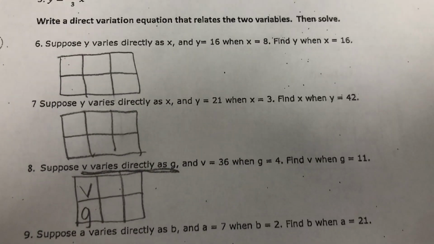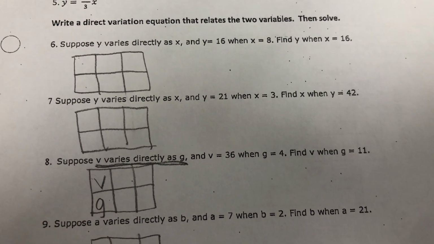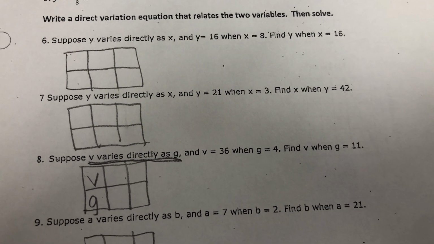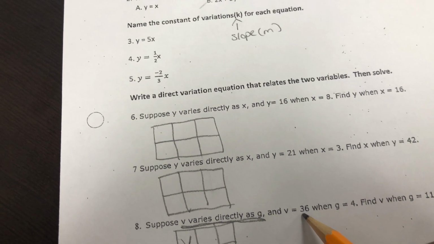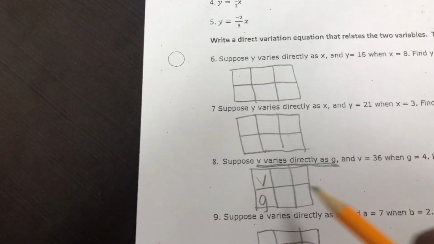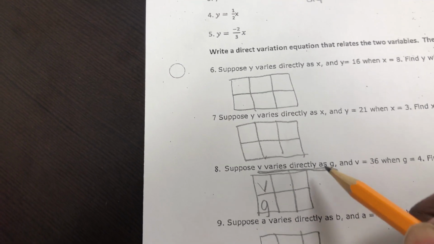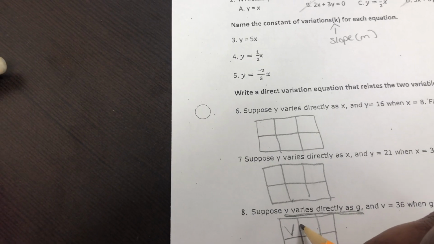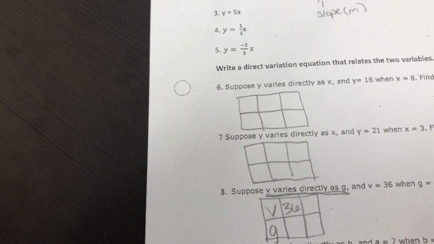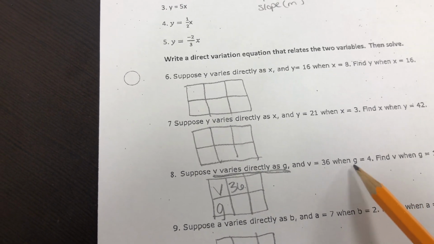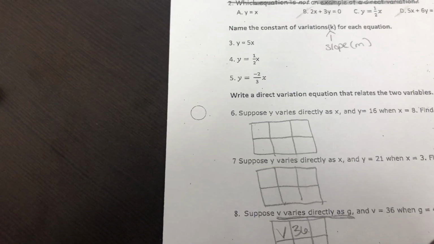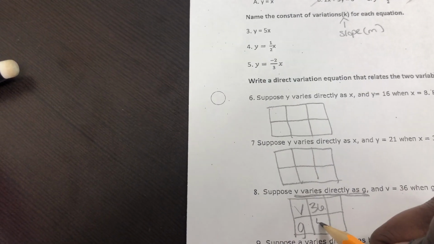And then they say that V equals 36 when G equals 4. Find V whenever G equals 11. So V equals 36, that's going to have to go where? Since it's a V, it has to go on top. And then since this is a G, because it says when G equals 4, that goes on the bottom.